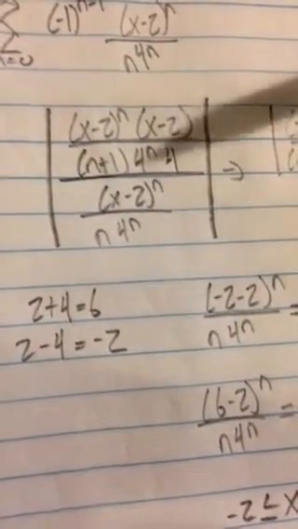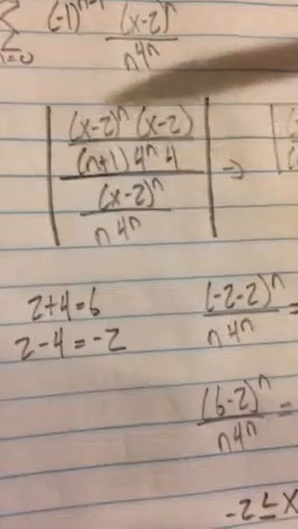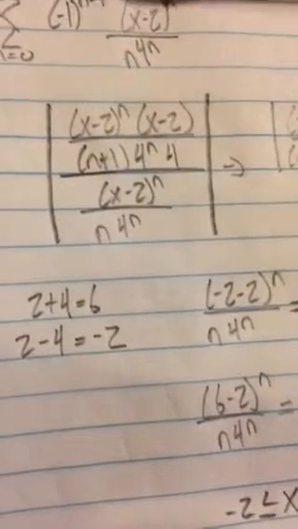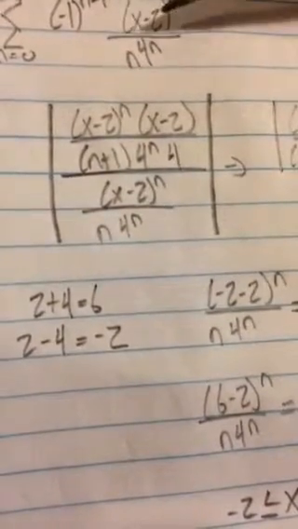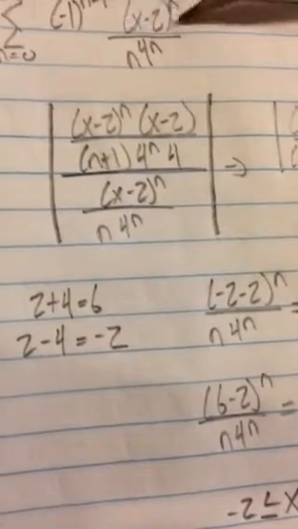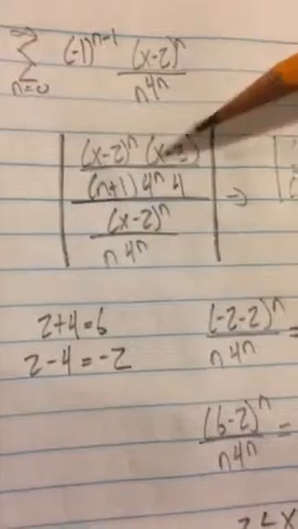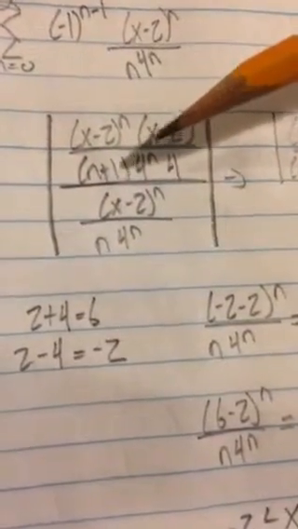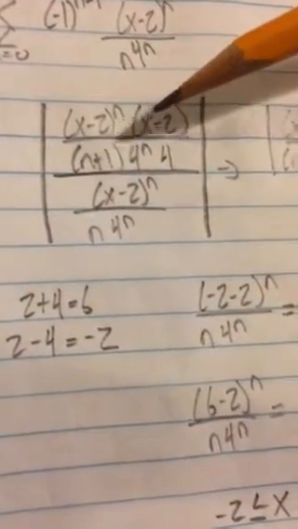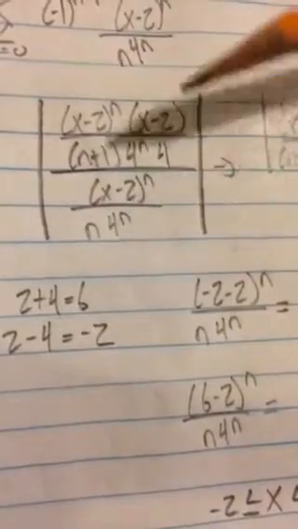So, to do that, we're going to need to do the ratio test, and we're actually going to go ahead and ignore this -1 to the n minus 1 and just do it with x minus 2 to the n divided by n times 4 to the n. And so, for this ratio test, we're going to have a sub n plus 1 over a sub n.